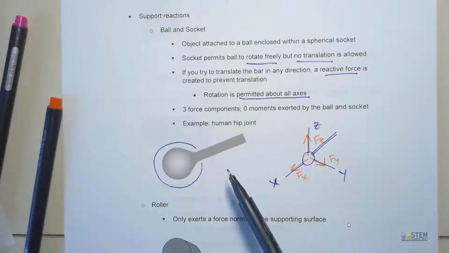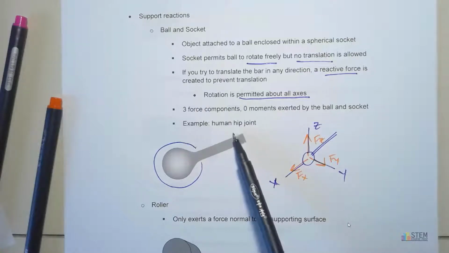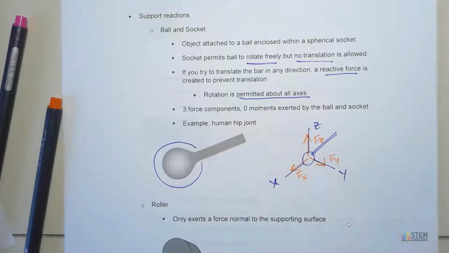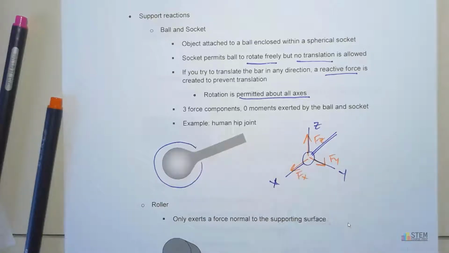And the easiest example to think of for this is your own hip joints. Those are ball and socket joints. All right, so your hip can rotate about that joint, but it can't translate. You can't pull your, or at least we hope you can't pull your leg away from your body, right? So the human hip joint is an example of a ball and socket joint. So just remember, no translation, but it does allow rotation about all 3 axes.